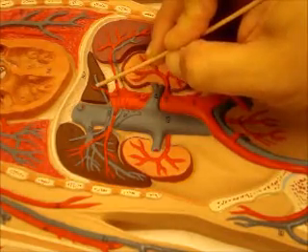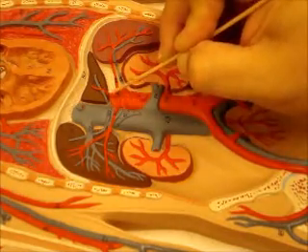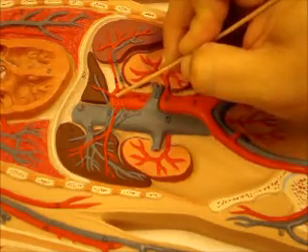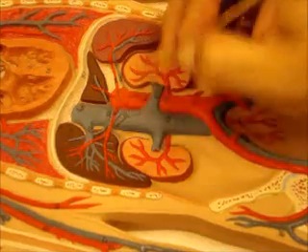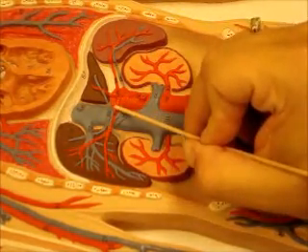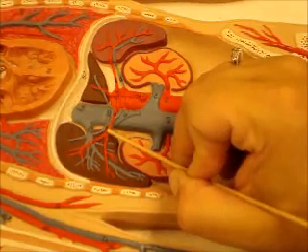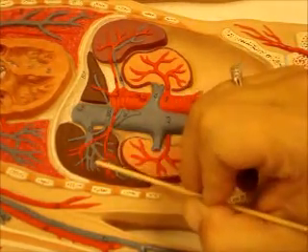If we look closer at this area here, you can see your three branches off of the celiac trunk, 1, 2, 3. So this is left gastric, splenic artery, and this is common hepatic artery. Now you're not going to find all of your branches here, so this common hepatic just goes straight over to proper hepatic, which then is going to give rise to right and left hepatic artery.